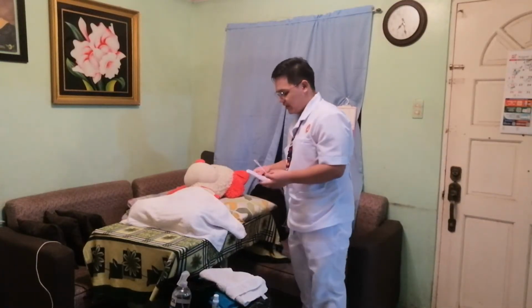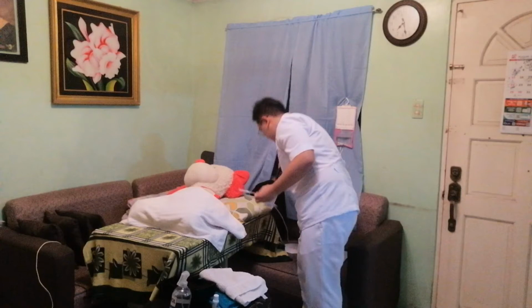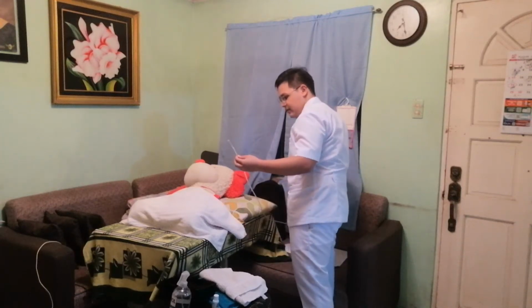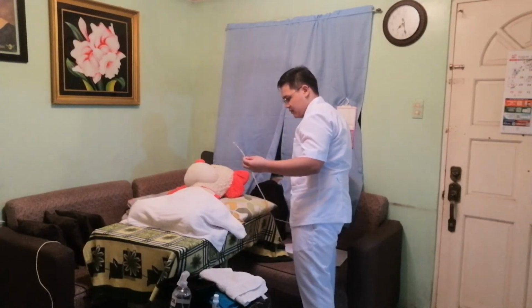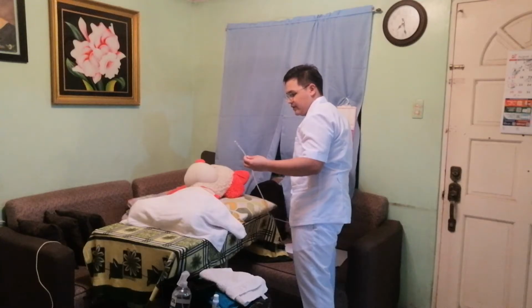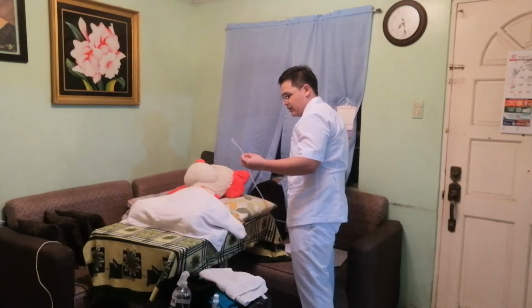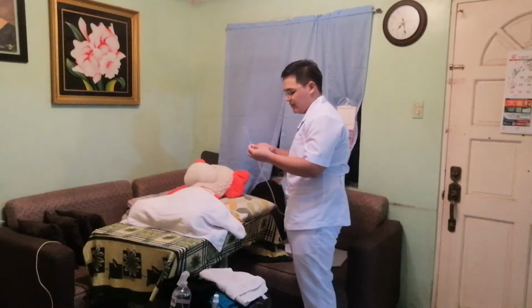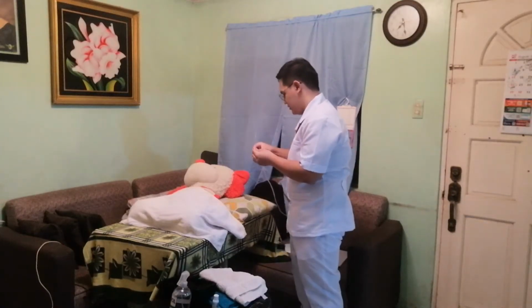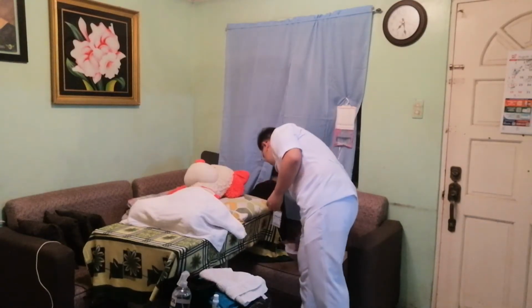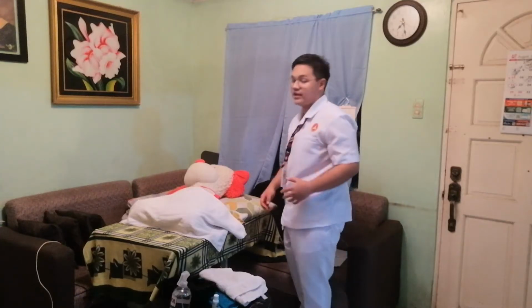So for example, we have run the solution. Okay, so we have already removed the bubbles from the tube. Okay, we will now be clamping it. Okay, and we will be placing it on the disposable towel.